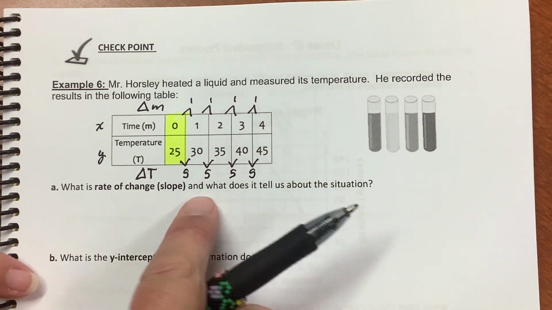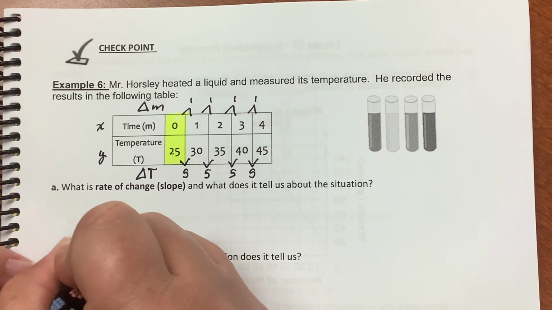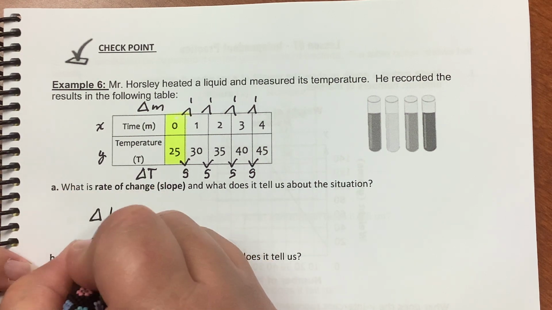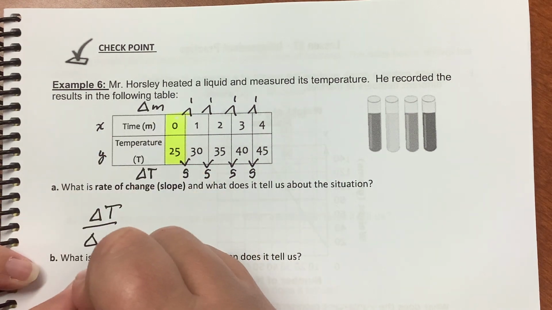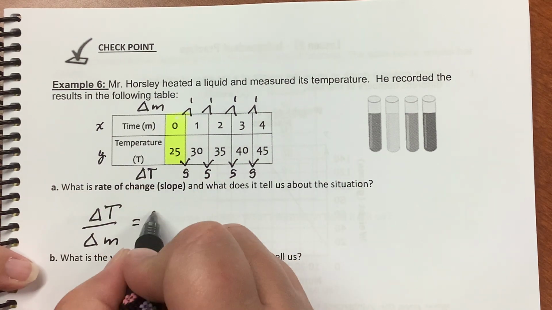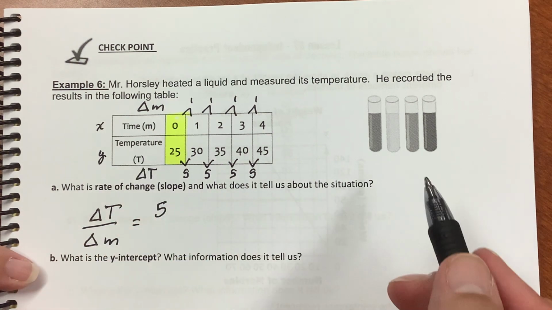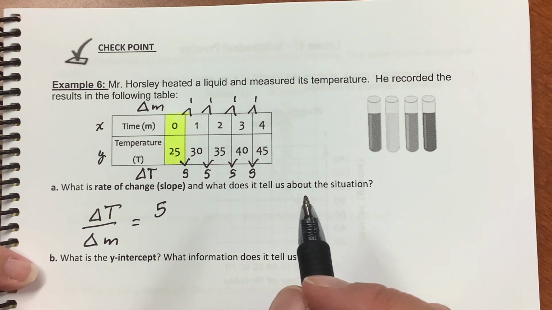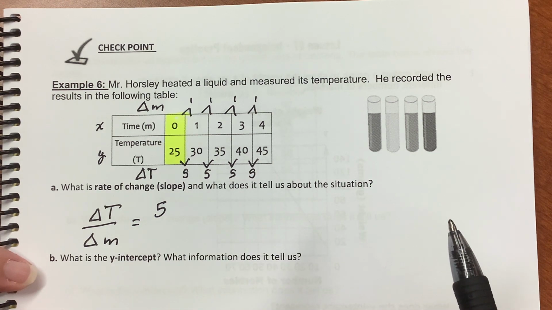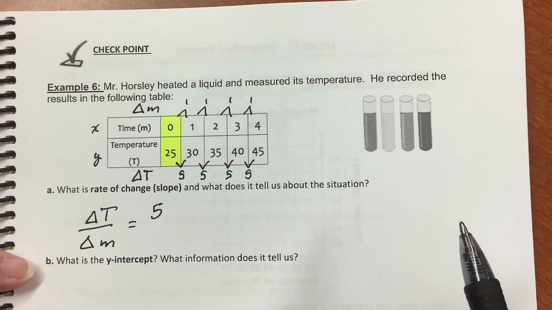So what is the rate of change, the slope, and what does it tell us? The change in y, change in t, over the change in x, which is the change in m, equals 5. Temperature, t. Temperature in what? Doesn't tell me. Oh dear, he records the results, but it doesn't tell me what the temperature is. You know what?